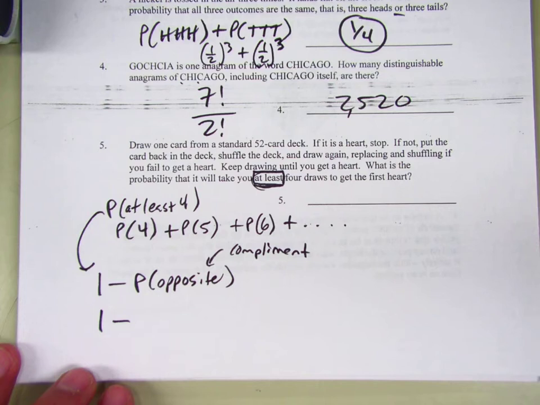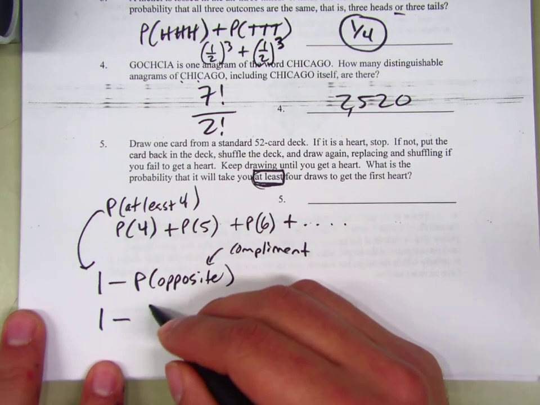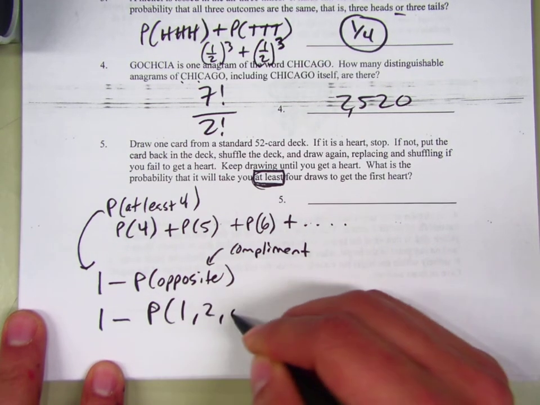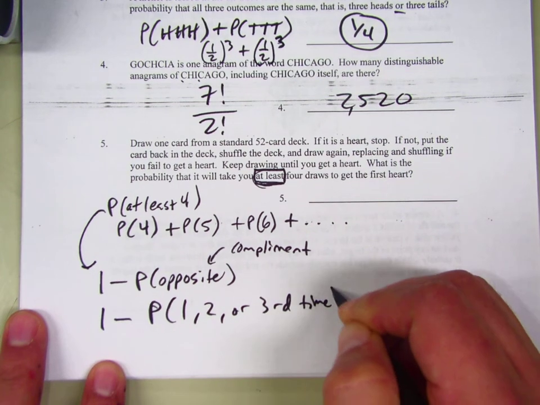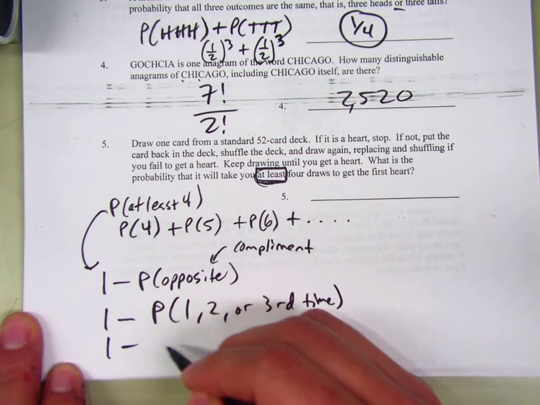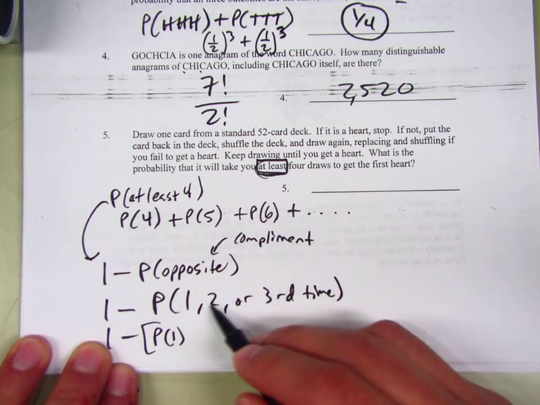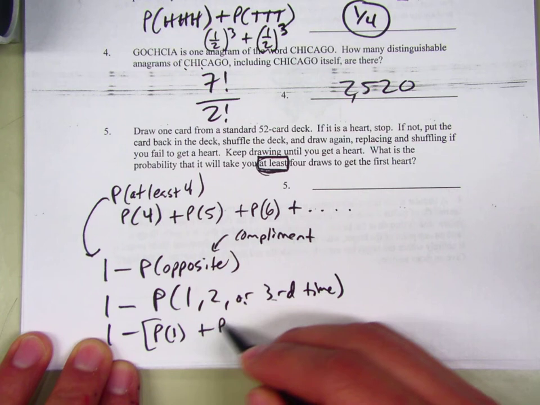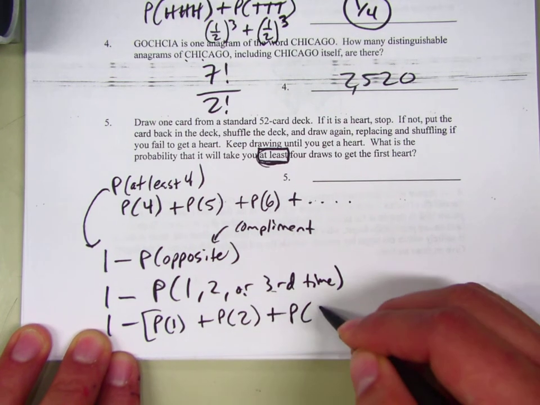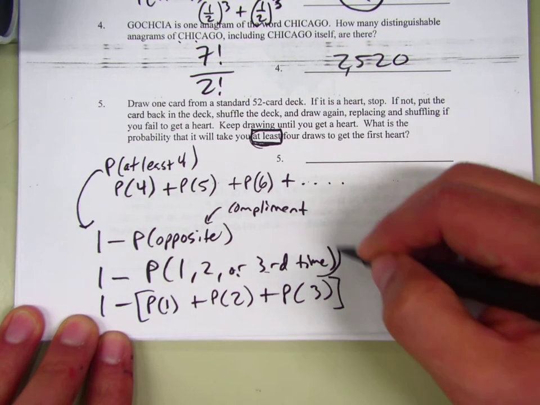So what is the opposite of drawing it and it taking you at least 4 times? Is 0 even an option? Not in this case. Okay, so we could either get it the first time, the second time, or the third time, and those would be the other options. Does that make sense? So we do 1 minus the probability that it's on the first, second, or third time. That's 1 minus the probability of the first time. These are all connected with the word or, plus the probability that it's the second time that we get a heart, plus the probability that it's the third time that we get a heart.